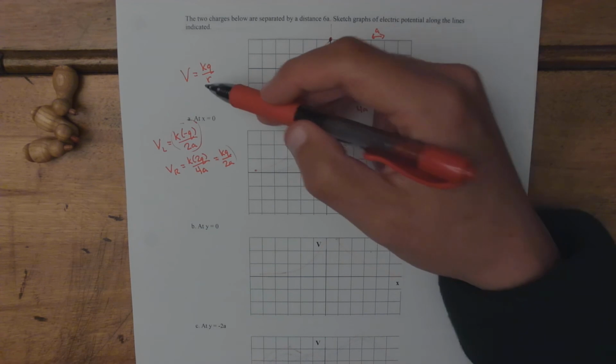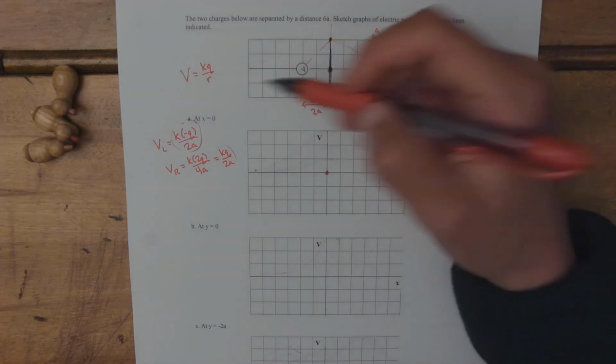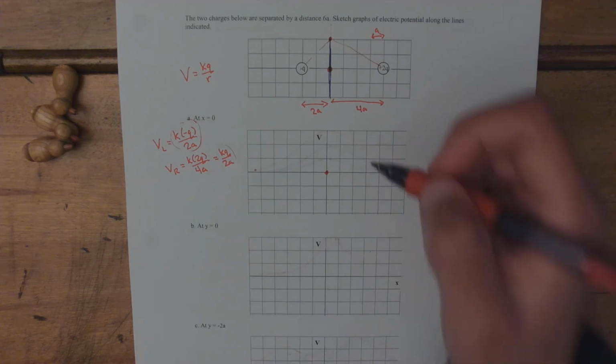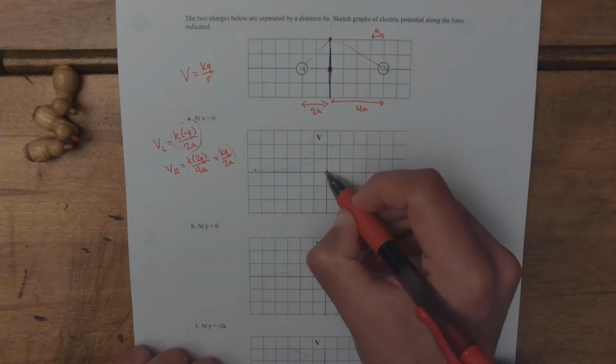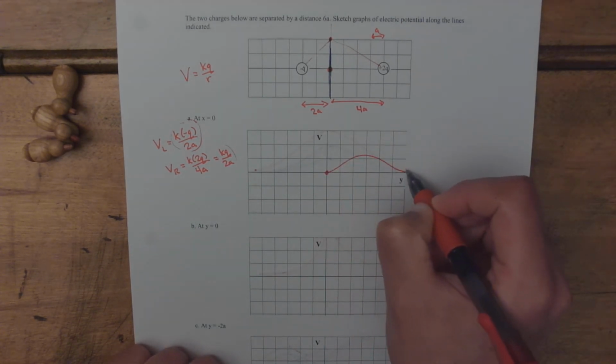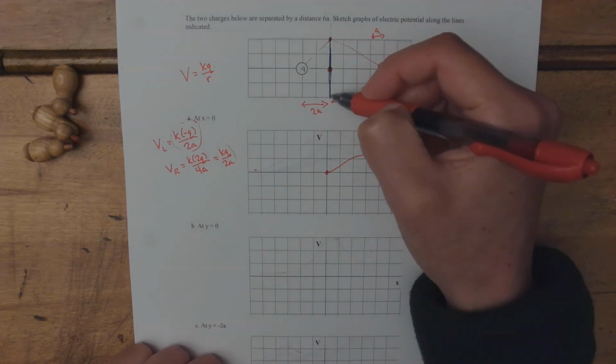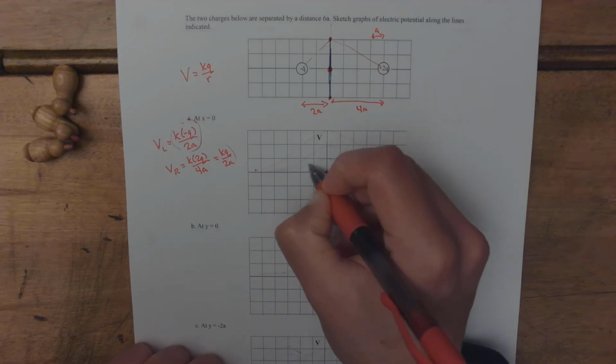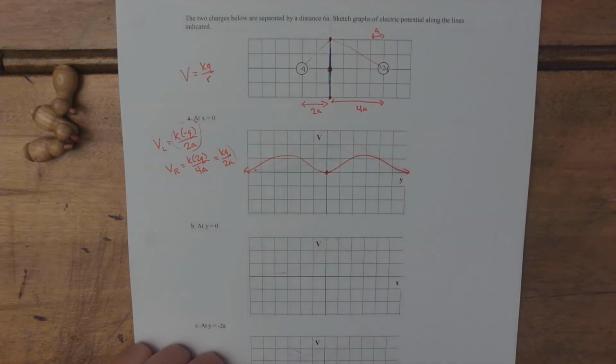So if the distance is less important, then the potential is going to be positive. And so I should have positive values for the potential. Since this is 0, I should have a max on that side. And then at the same point down here, I would have the same value. So somewhere I'm going to have a max because I had 0 in between.